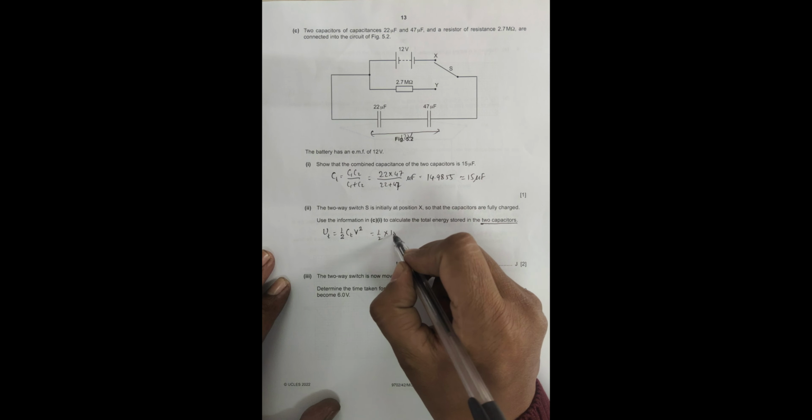This is 12 volt. So it's equal to 1 by 2 into C total, which is 15 into 10 to the power minus 6, into V squared, which is 12 squared. So it is 0.5 into 15 into 10 to the power minus 6 into 12 squared, which becomes 0.00108 joules. So it is 1.08 into 10 to the power minus 3 joules.